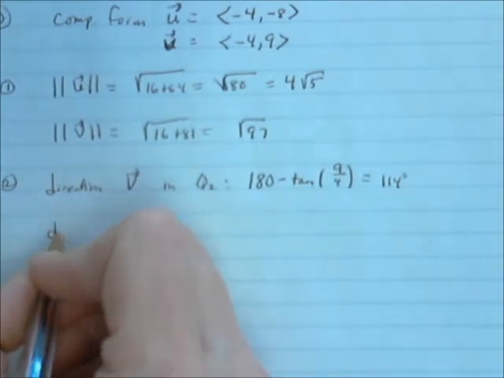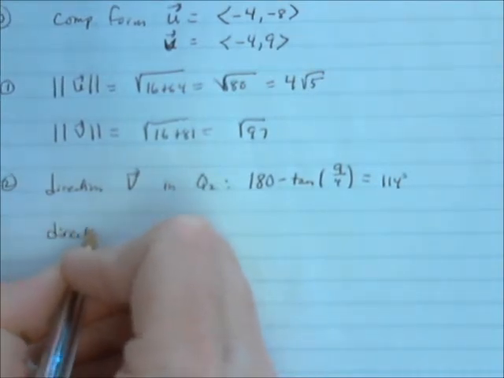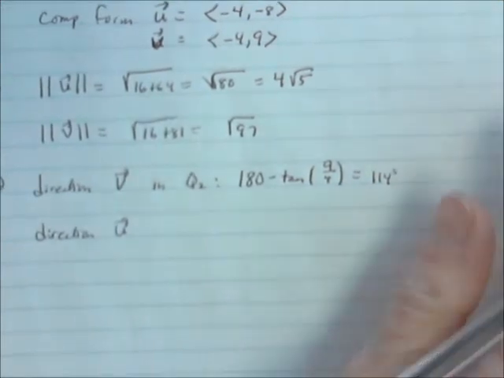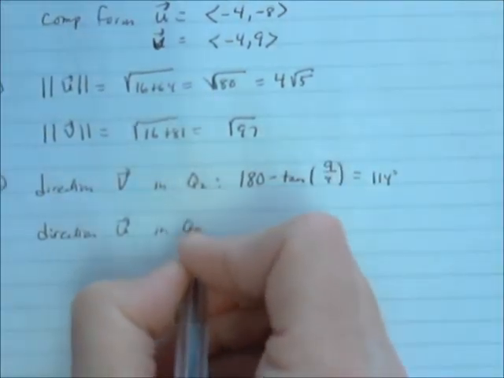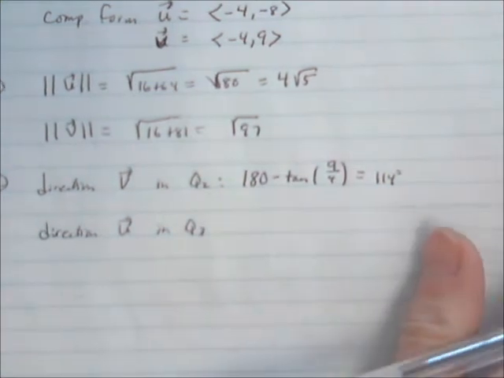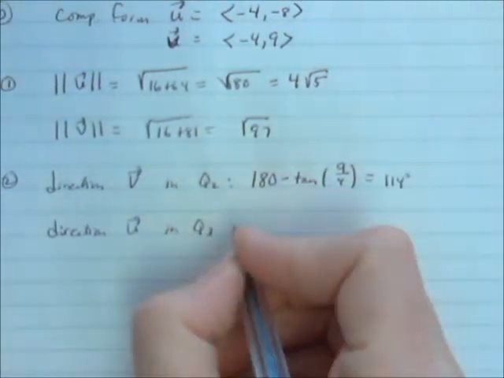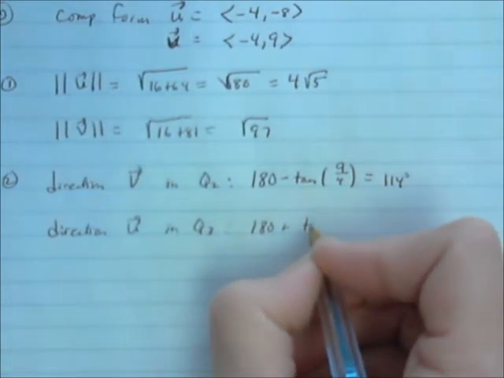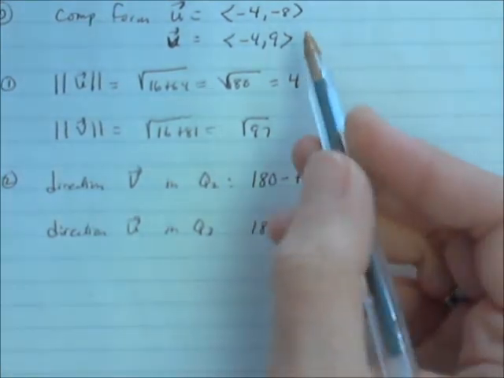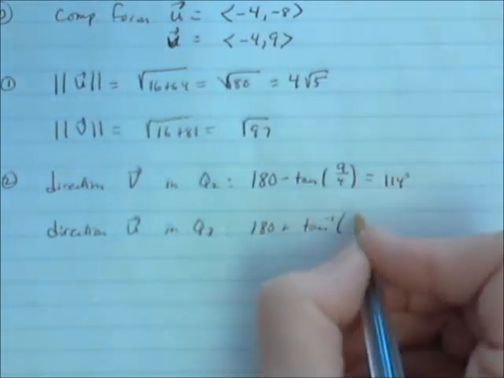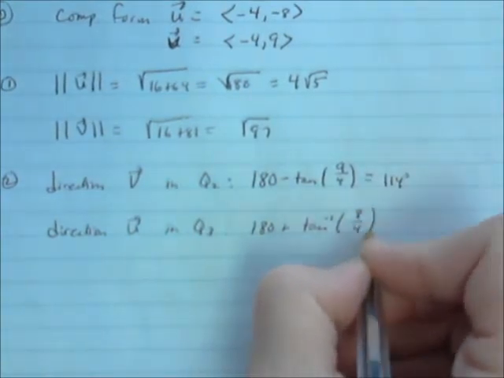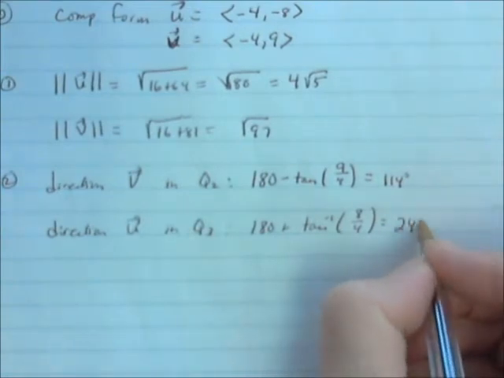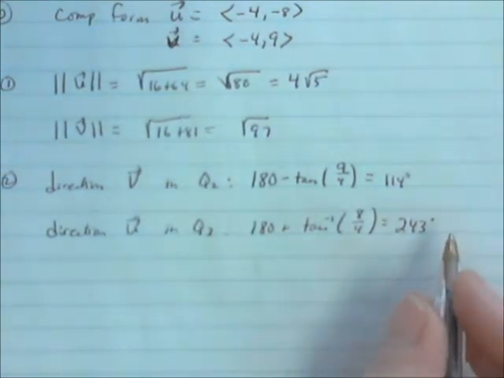And the direction of u, now u would turn out to be a quadrant 3 angle if you move that back to standard position. And so in quadrant 3, you're going to do 180 plus the reference angle. So the inverse tangent of negative 8 over negative 4, I'm going to put 8 over 4, y over x. And if you do that, I think you get 243 degrees, if you round those to the nearest degree.